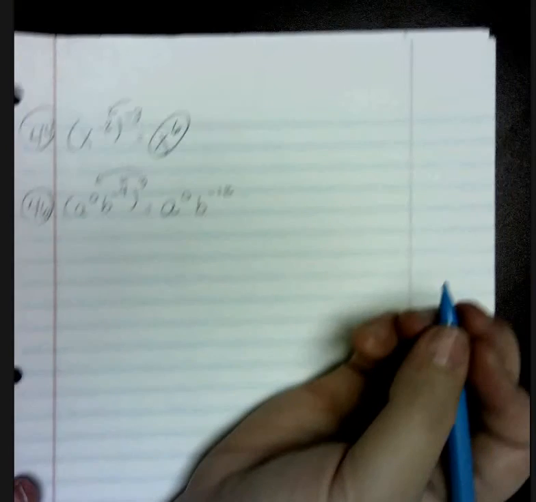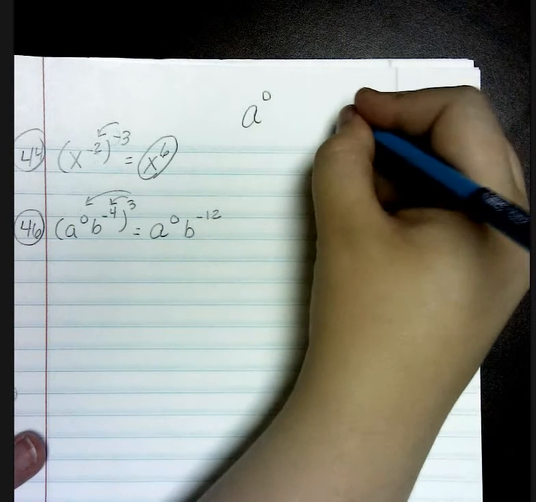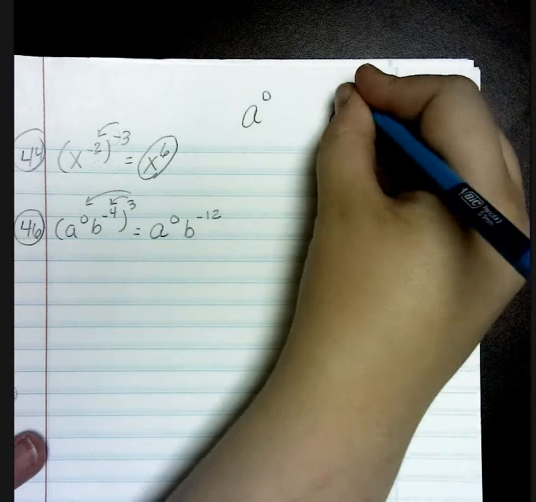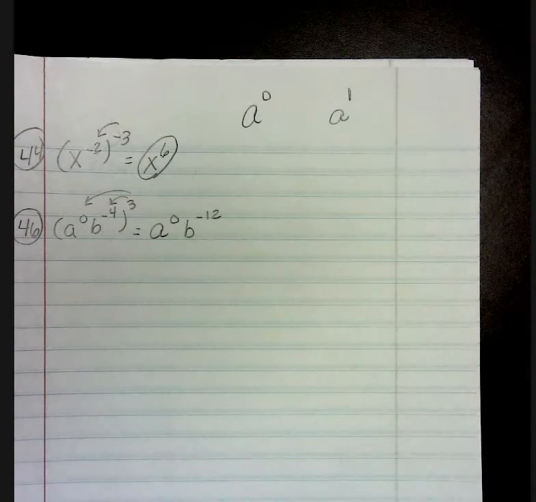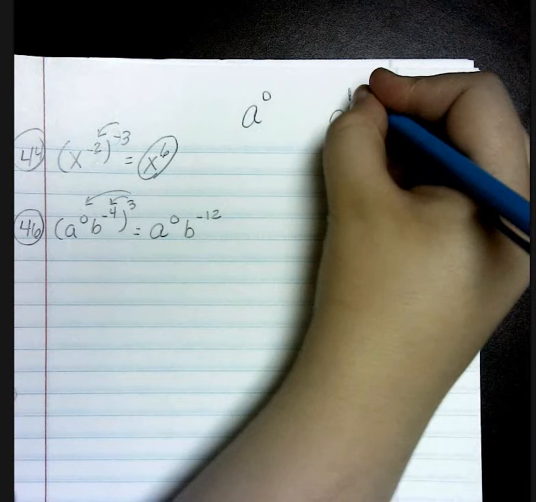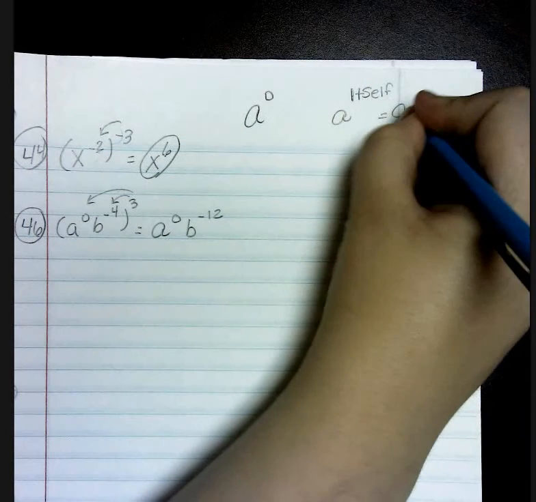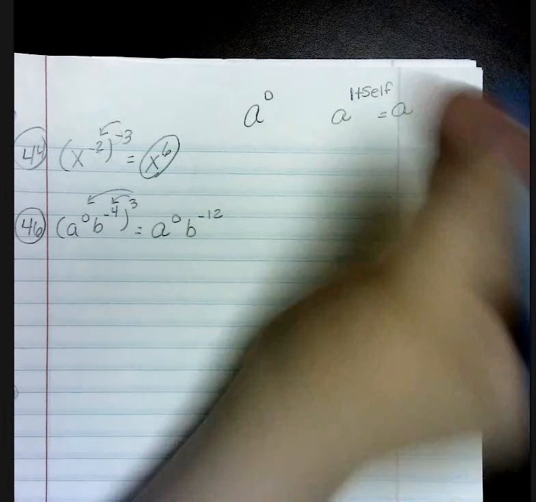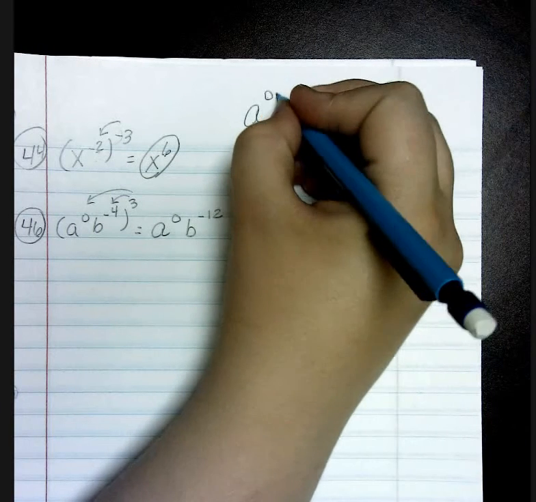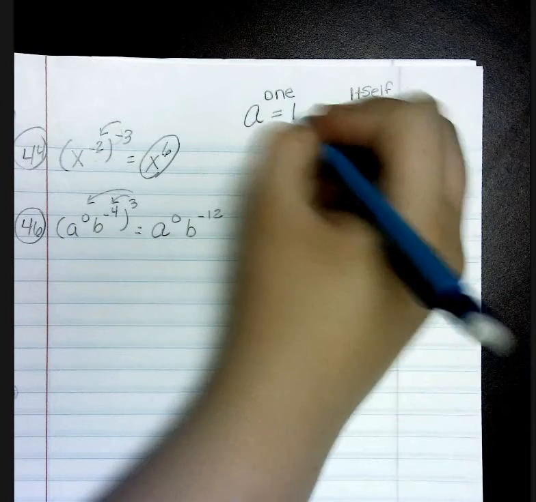Well, this is a little trick I came up with. Anything to the first power is itself, which would mean our answer would be just a. Anything to the 0 power is 1, so our answer would be 1 there.